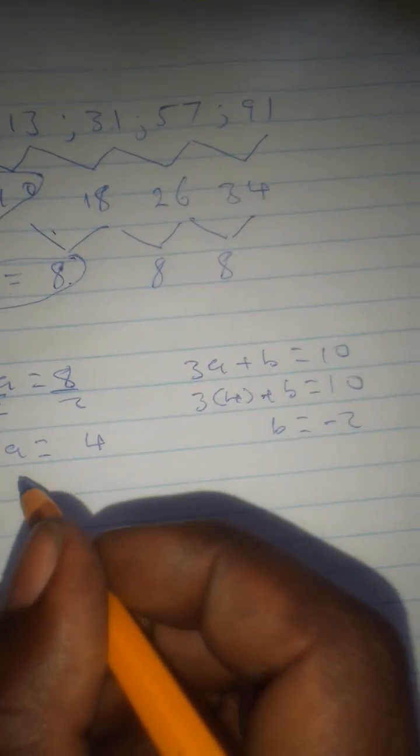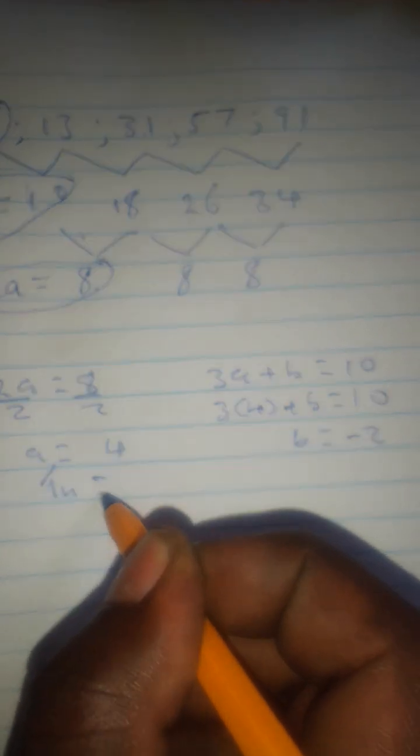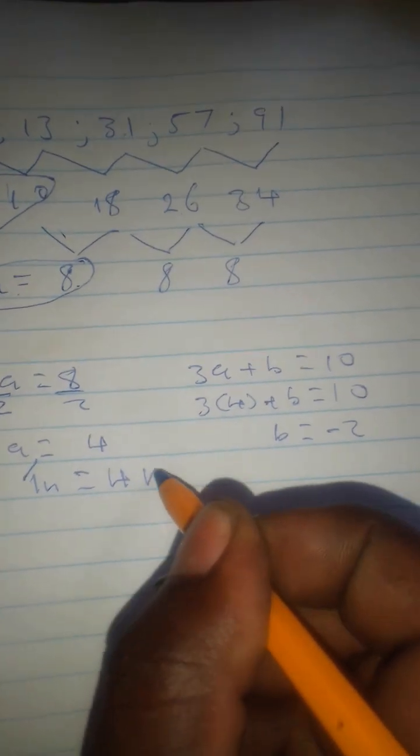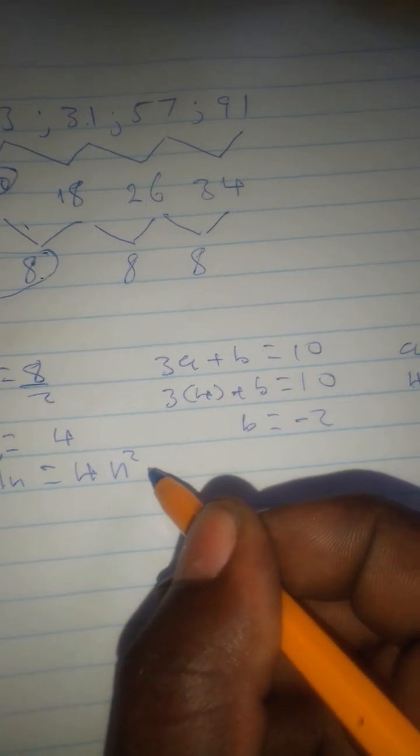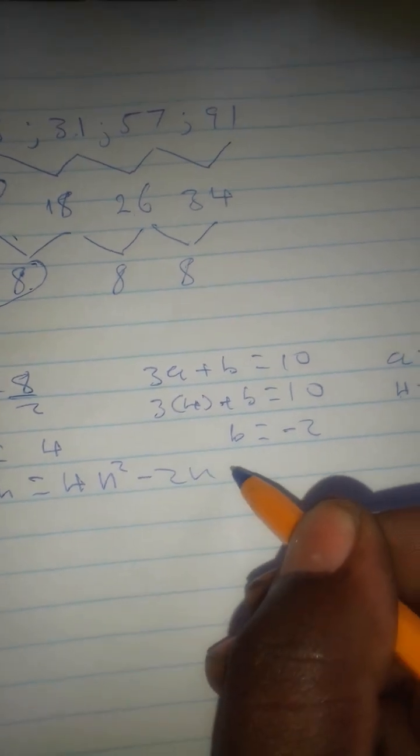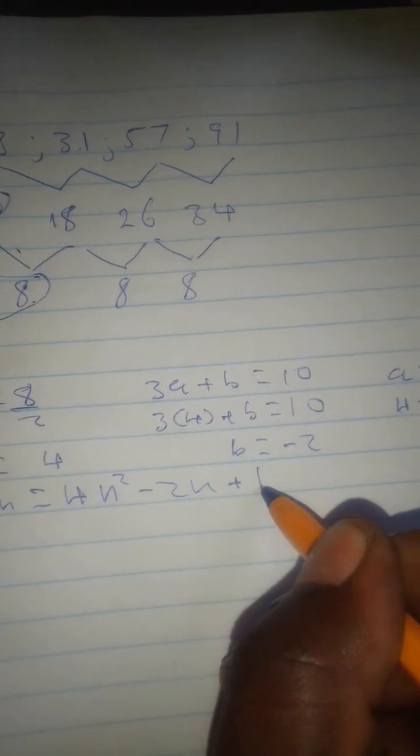Then here we have 4 minus 2, then we transpose, we are going to get 1, which is c is equal to 1. Then we have Tn is equal to 4n squared minus 2n plus 1.